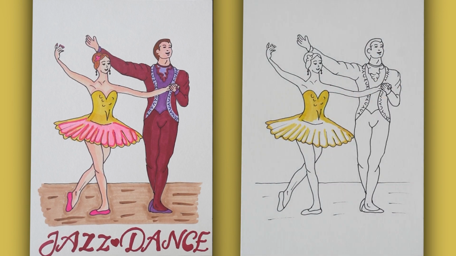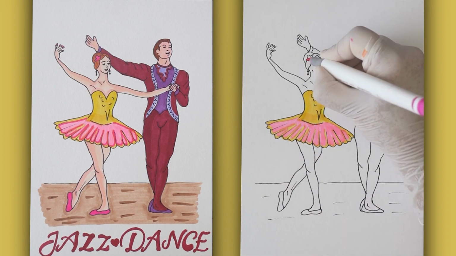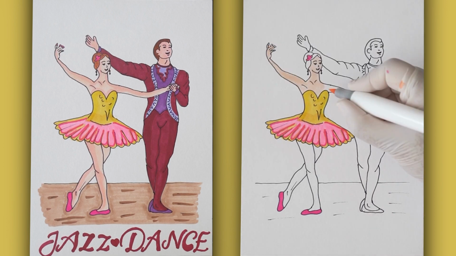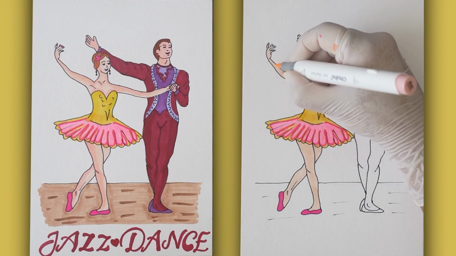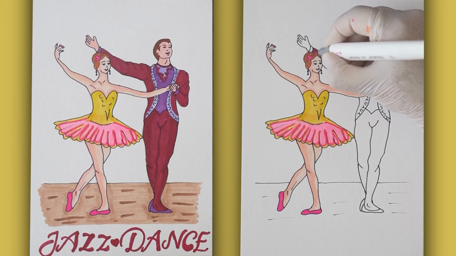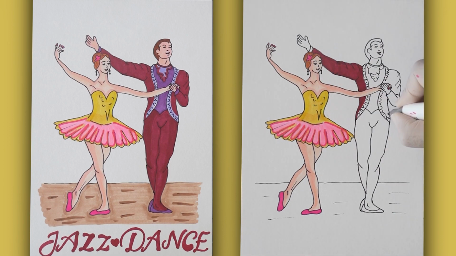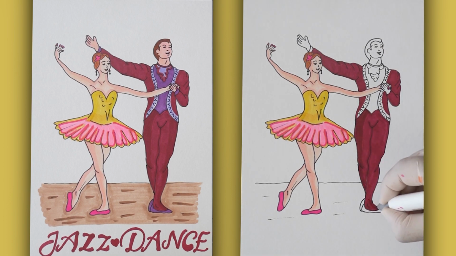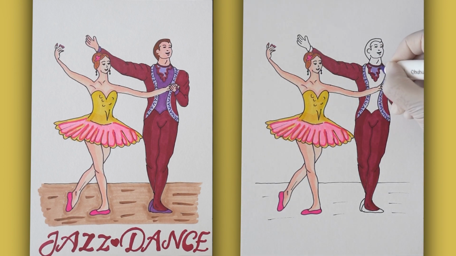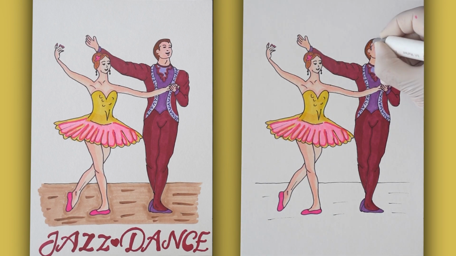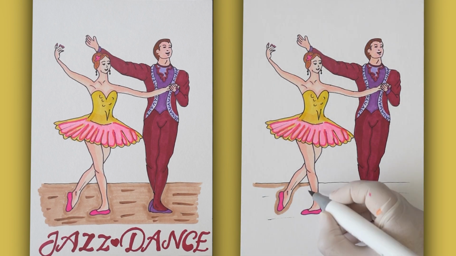Color the girls' dress in yellow and pink. Now ballerinas in dark pink, then fill skin color. Color the boy's suit in maroon and shirt in purple. Following the stage in light brown.